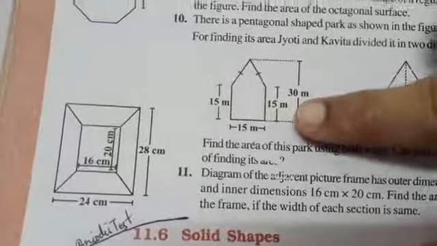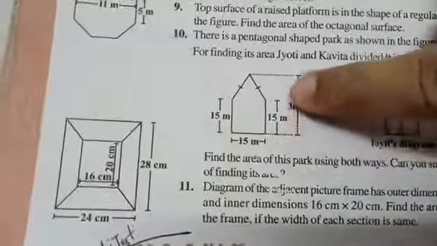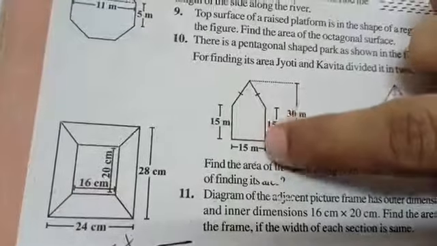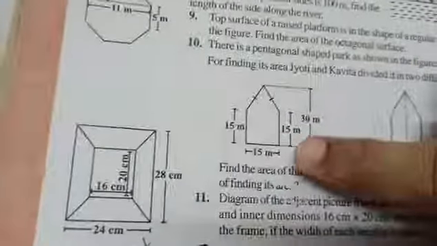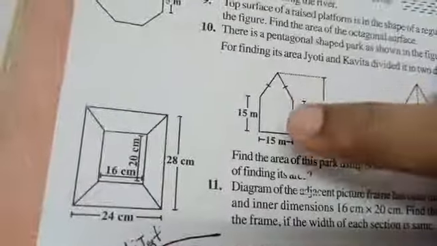Here given all measurements. This total height is 30 centimeter. Then this side, one side 15 centimeter. Here also 15. Here also 15. These are the measurements of a pentagon shaped park.